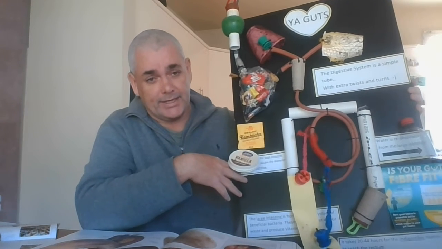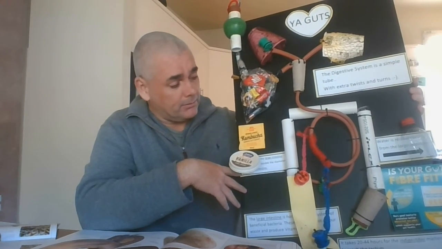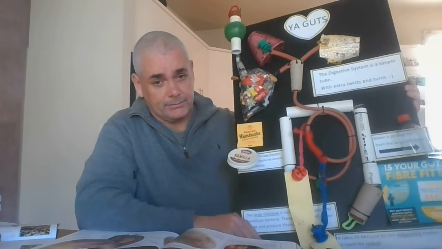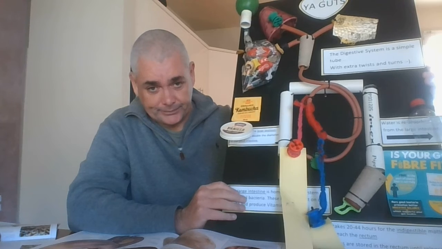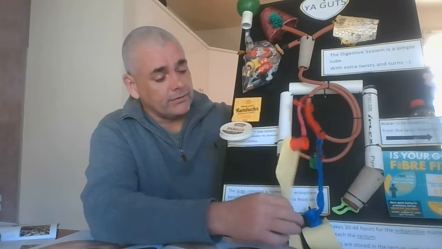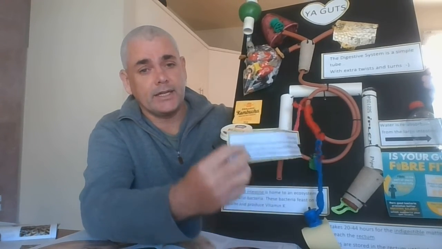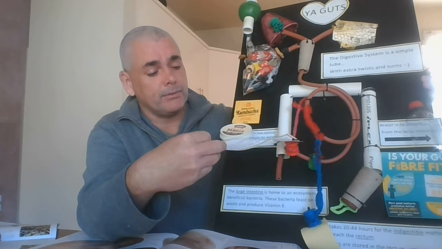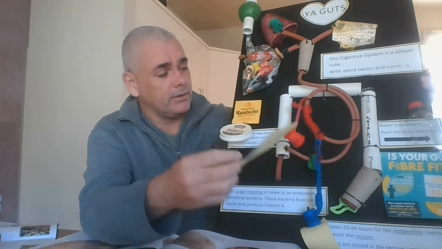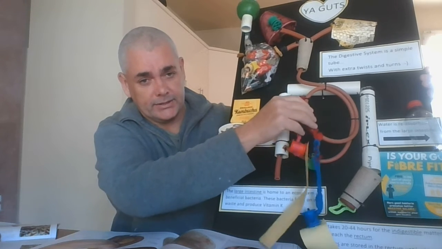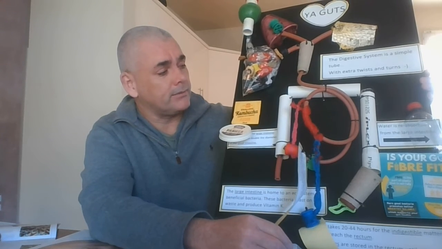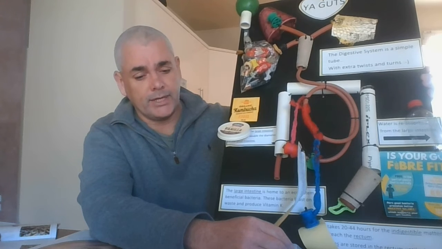That probably took me about another hour to do, just to put all this together and print it out and stick it on with a bit of glue. I've got these little cards here that help me remember what it's all about and what I was actually trying to demonstrate with this here. But I'm not overloaded with information.